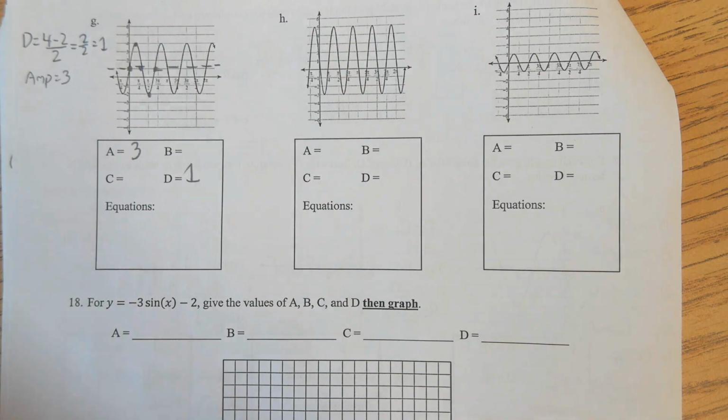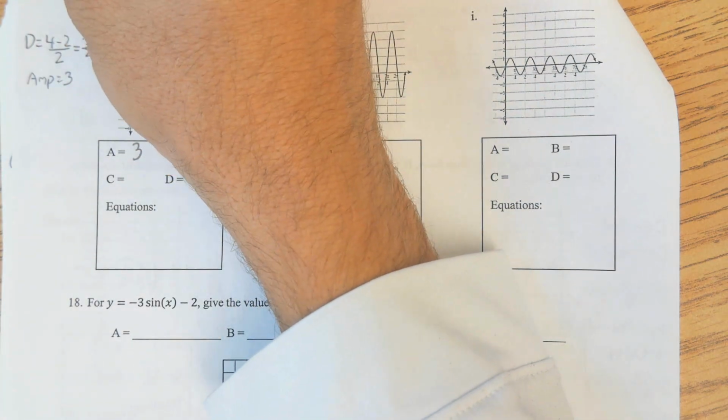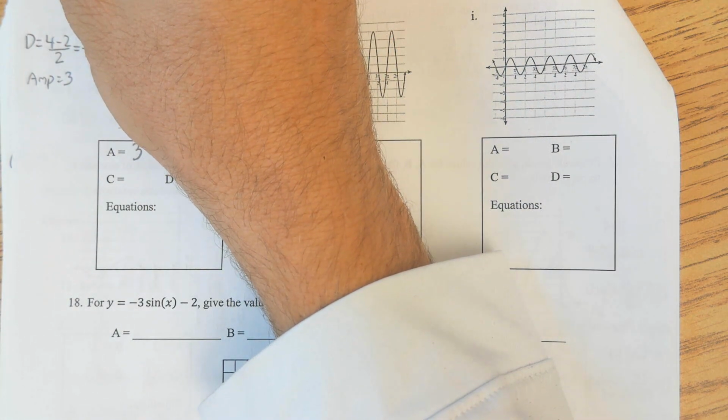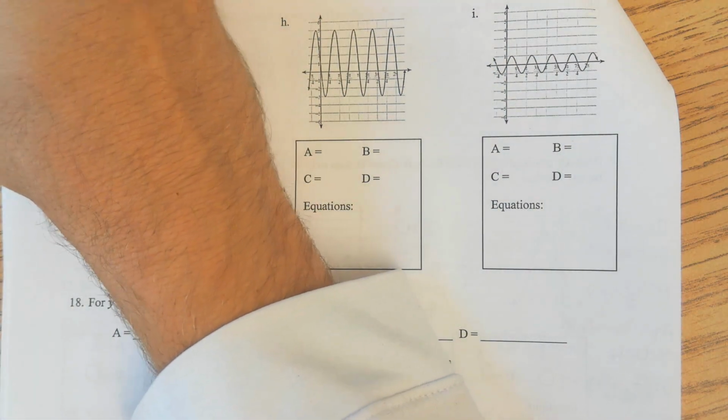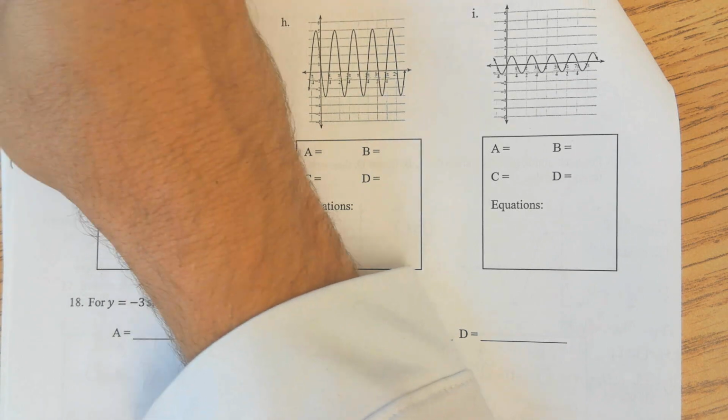My period in this case, it's really tough to tell, guys, but if you start at 0 and you end at 3 pi over 4, sometimes finding your intervals helps you.